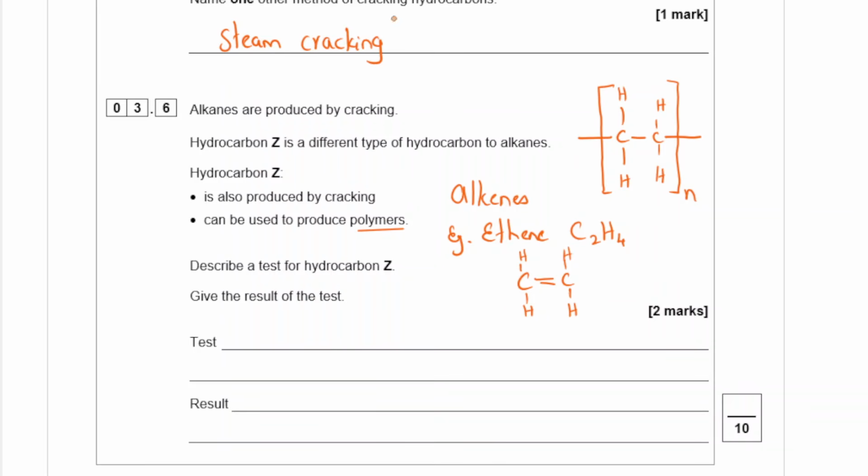So what is the test for alkenes? What we're basically testing for is this double bond.